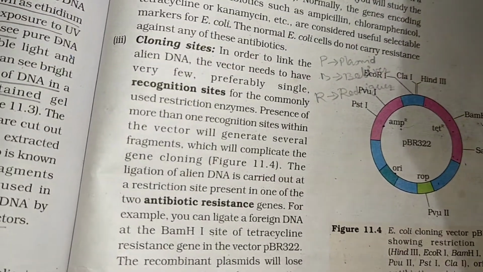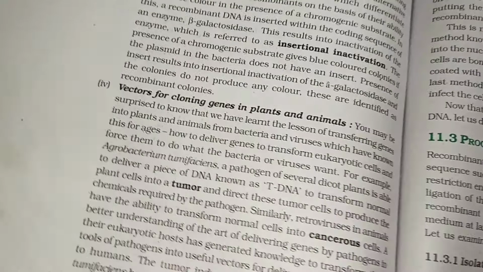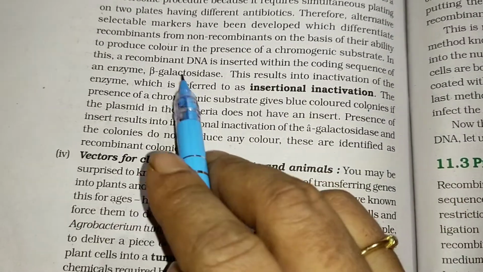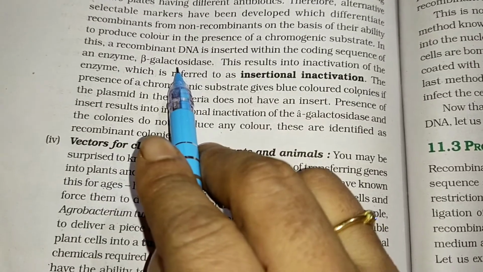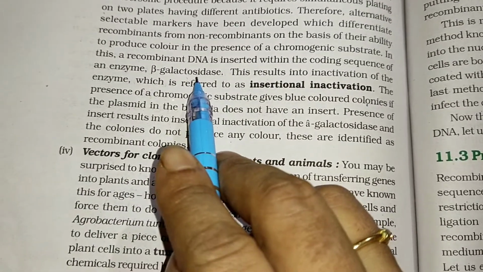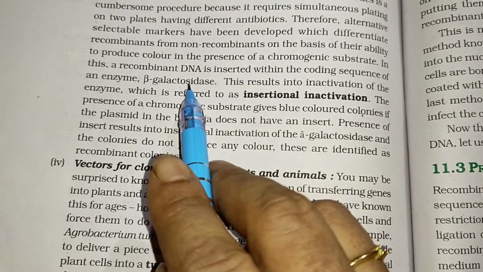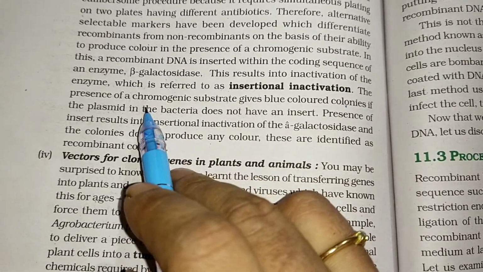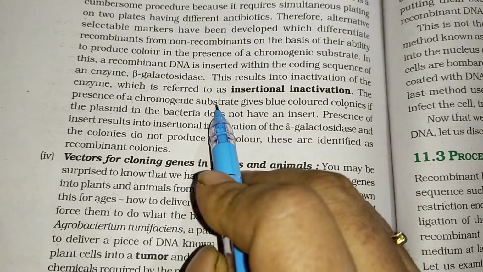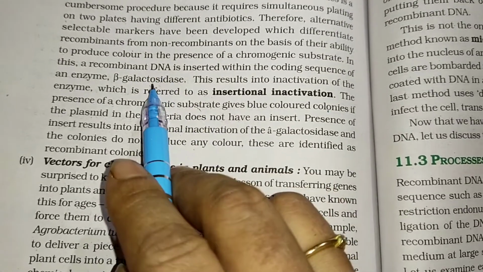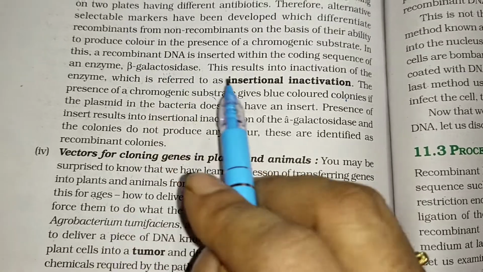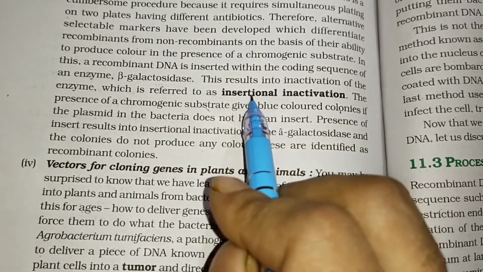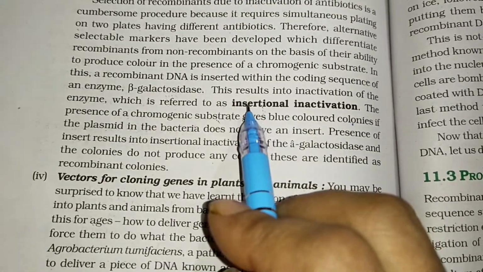Okay, so then we are coming here to insertional inactivation. If the beta galactosidase enzyme is there, that is actually showing the color. So the bacteria who are producing the chromogenic substrate, that means they are having the beta galactosidase, that means insertion did not happen, those are the ones producing the color.